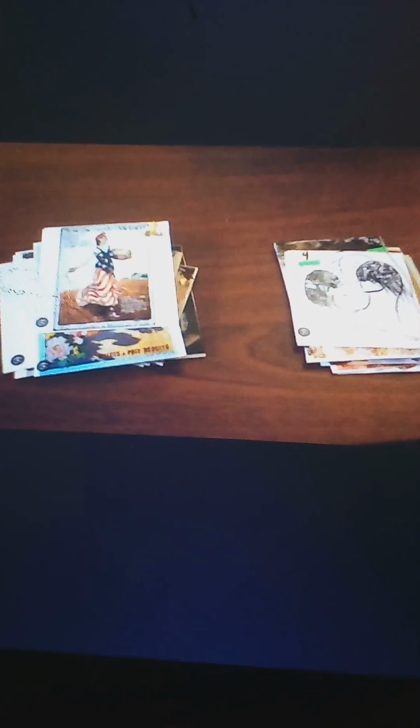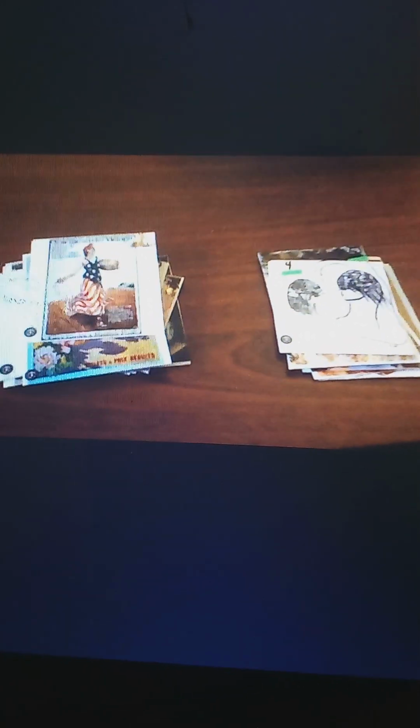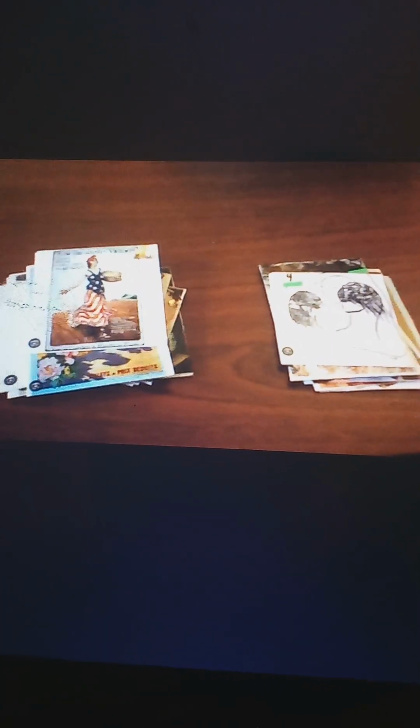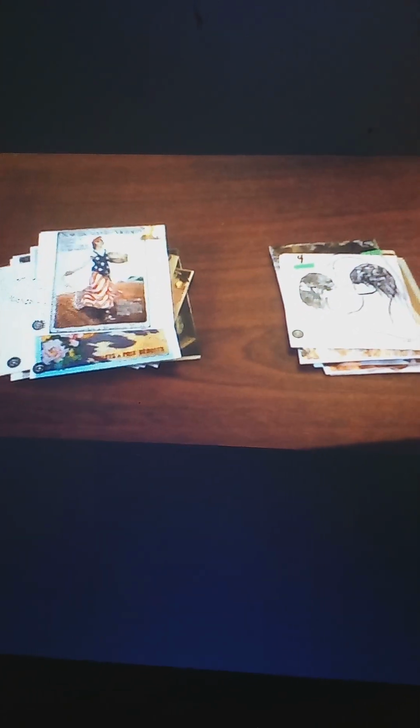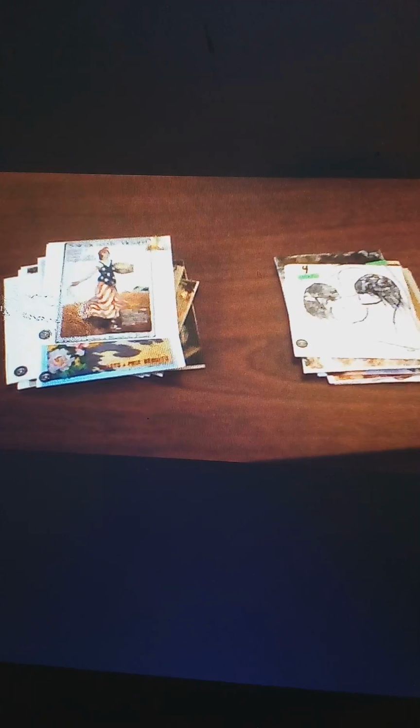After about the mid-1920s and the 1930s, copyright laws were passed, and any art pieces and music from after that time period were copyrighted, so you had to obtain permission to be able to use those pieces or music in any of your works or whatever you were doing.